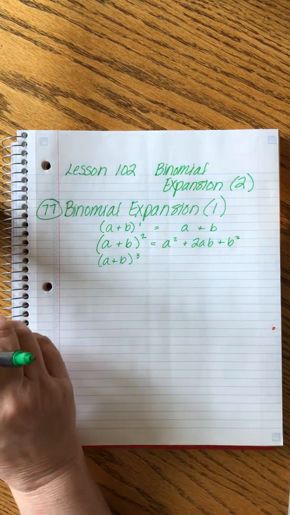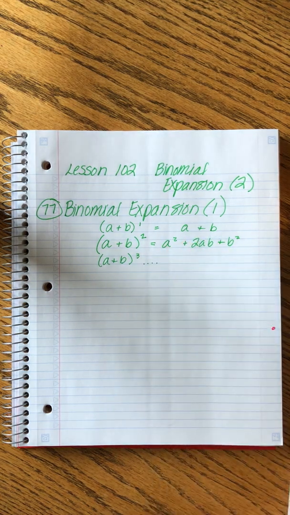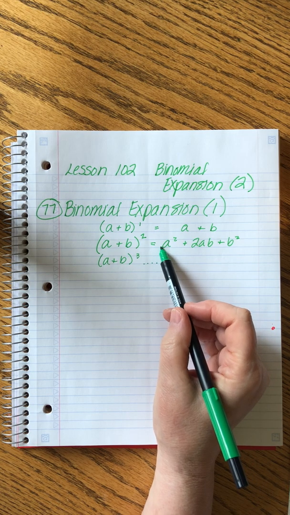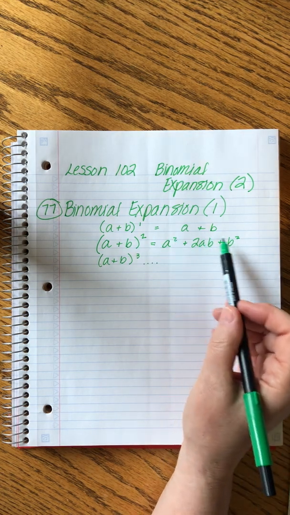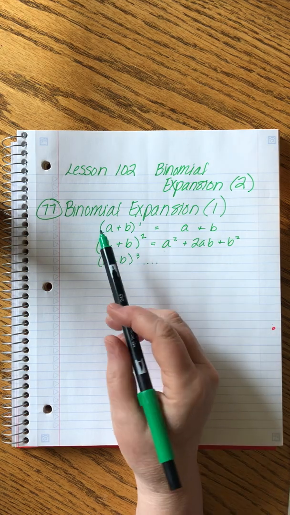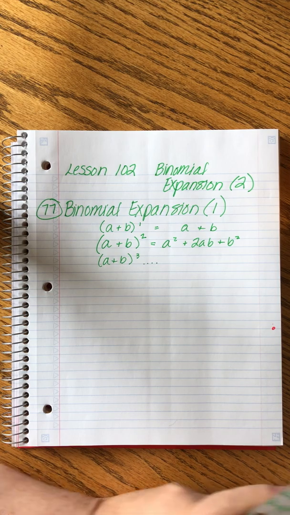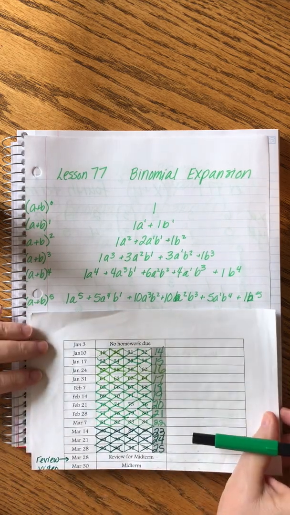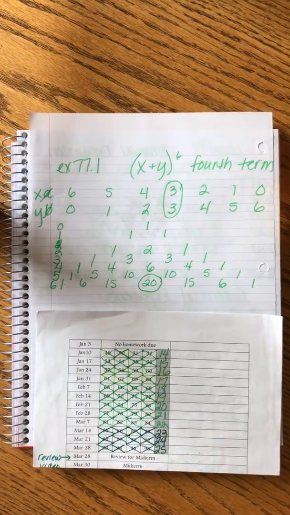So what we learned in lesson 77 is that there are two tools that we can use to do this. The first thing that we have to figure out in these expansions is what are the coefficients that go in front of each term? And then the other thing we have to figure out is how do the exponents behave? The first tool is called Pascal's triangle.